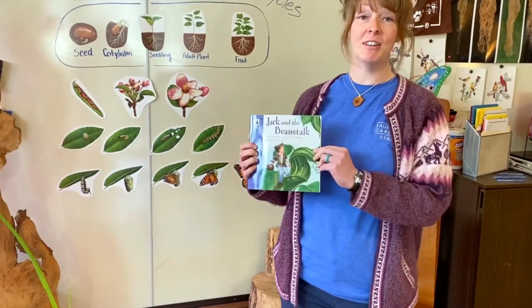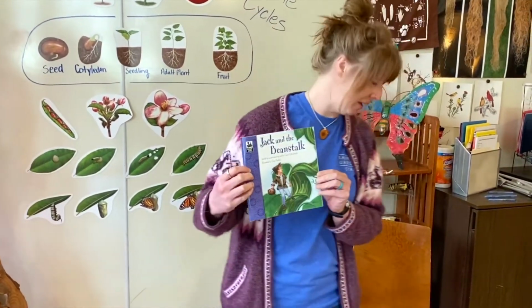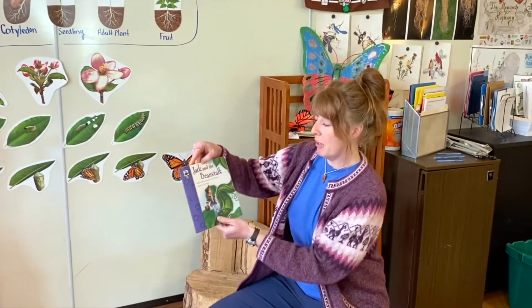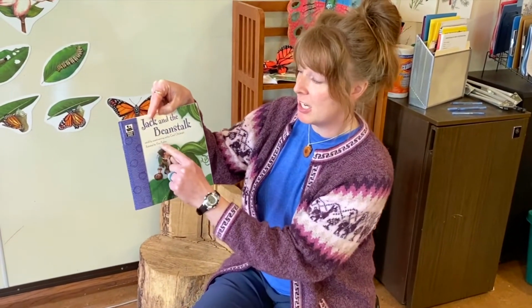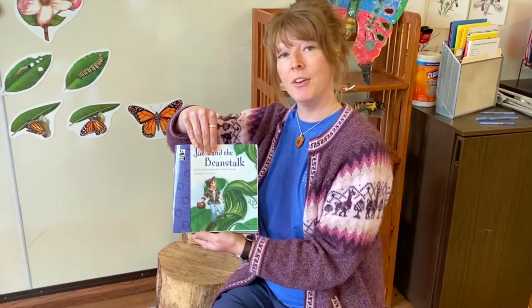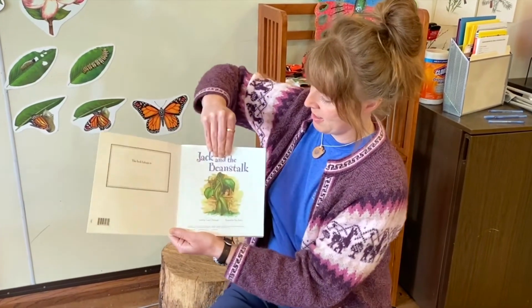All right, so sticking with the bean theme, today we'll be reading Jack and the Beanstalk. This book is retold by the award-winning author Carol Ottolenghi. It is illustrated by Guy Porfirio and read aloud to you today by me, Miss Mindy. All right, let's get started here.